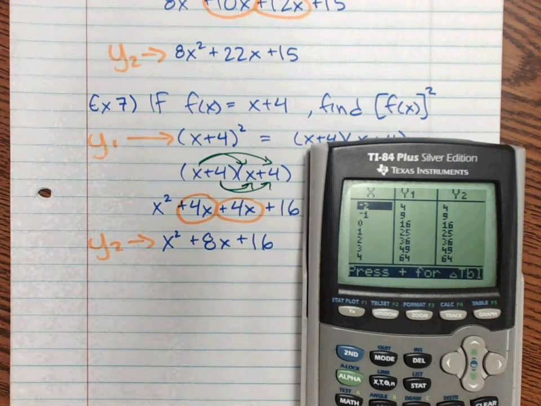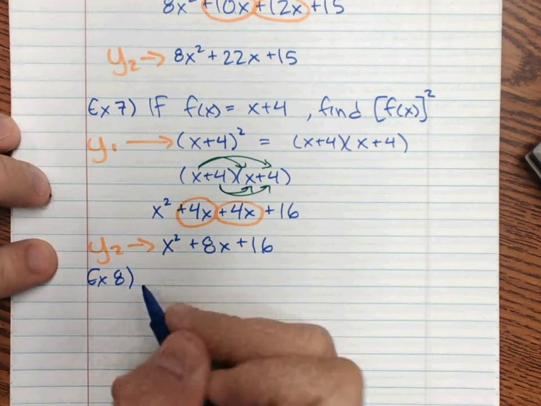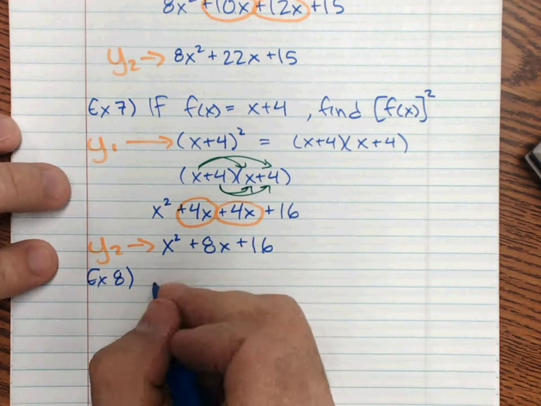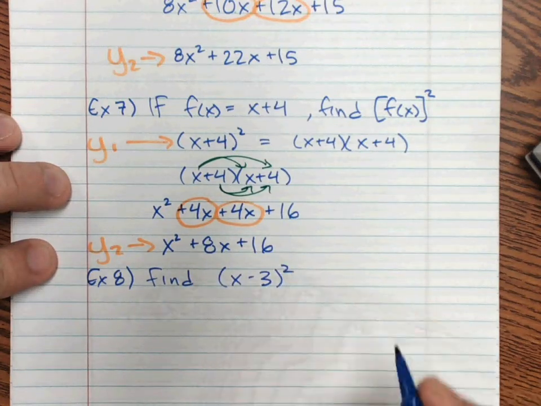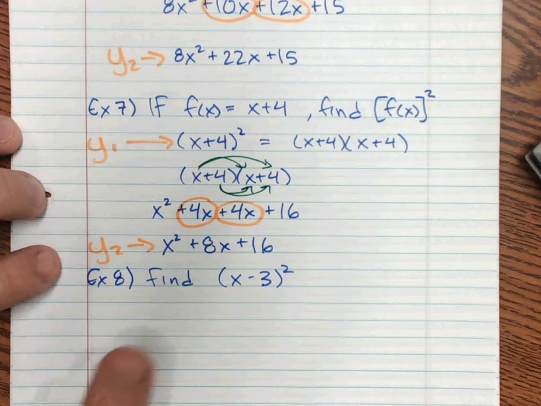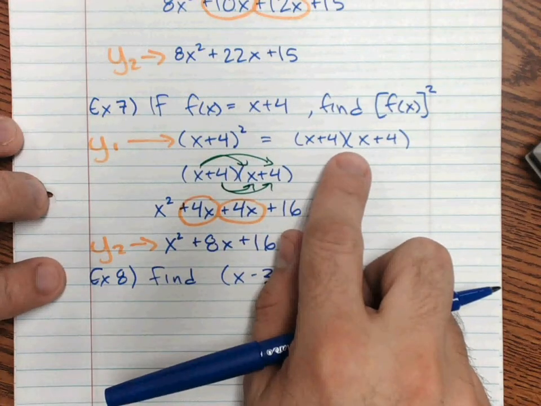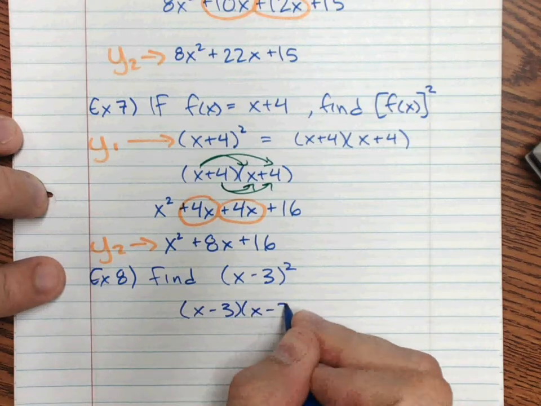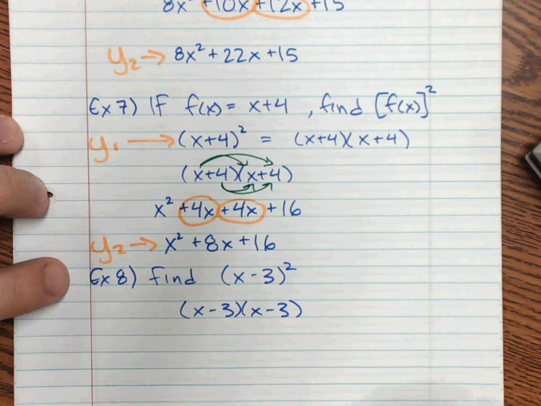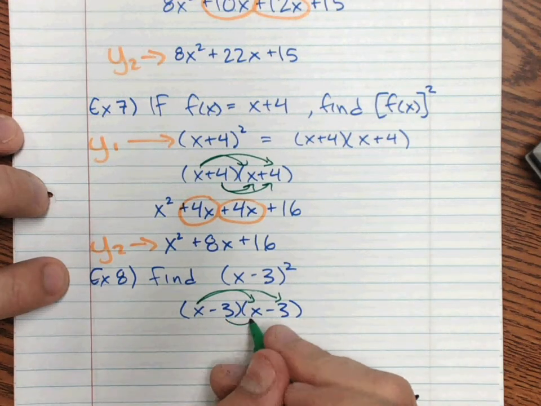Now, for number 11, or sorry, number 8 in our case. Example number 8 is going to be to find (x minus 3) squared. So, what's the first thing we need to do? Well, the first thing we need to do is to split it up into two binomials to make this (x minus 3) times (x minus 3). Then we would use our double distribution to find our answer.